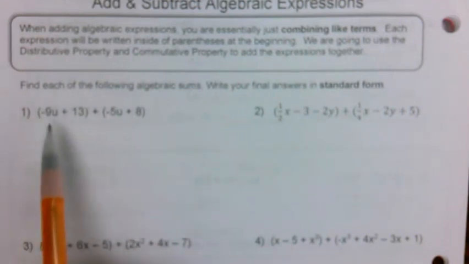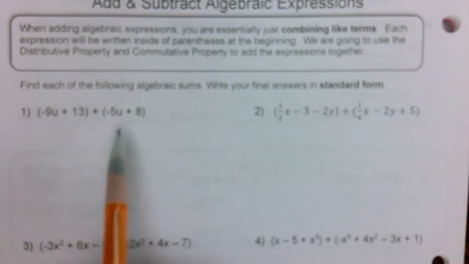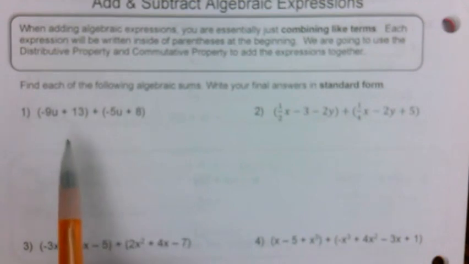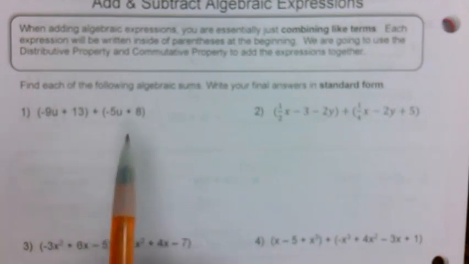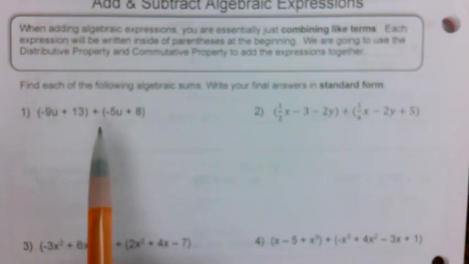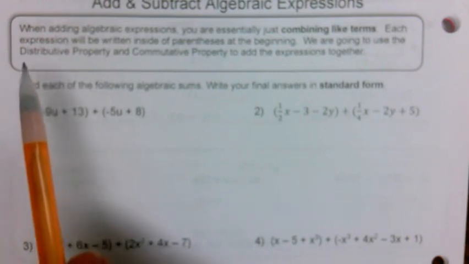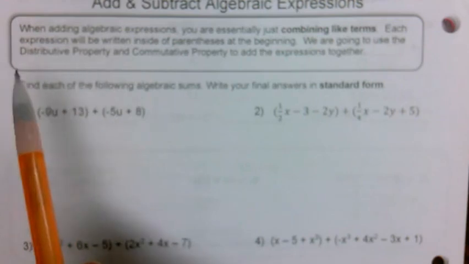We have the expression negative 9u plus 13, and we're going to add it to the expression negative 5u plus 8. I want to be able to add these two expressions together, but in order to do that, I need to get rid of these parentheses. And the way that I'm going to do that here at the beginning is by using the distributive property.